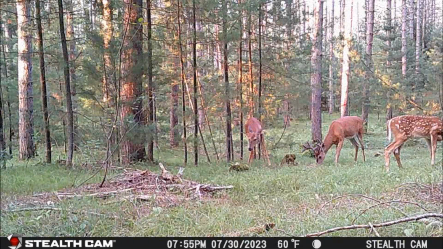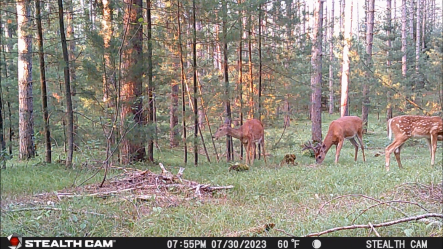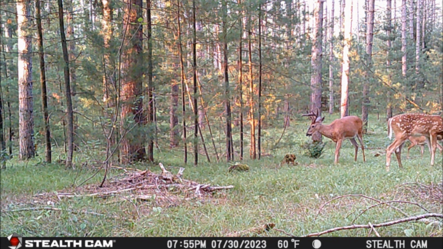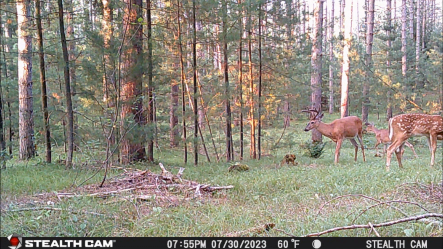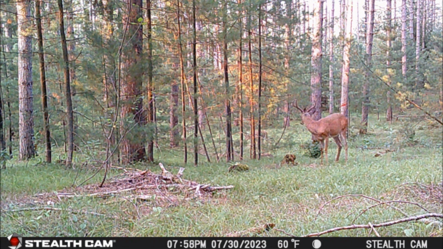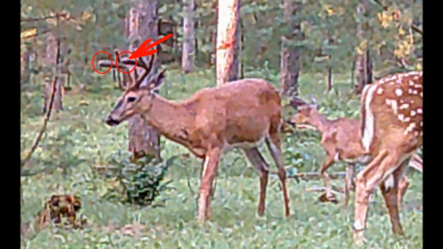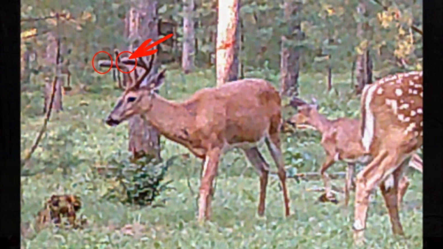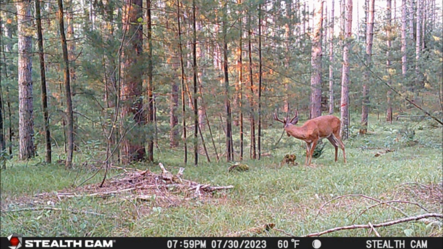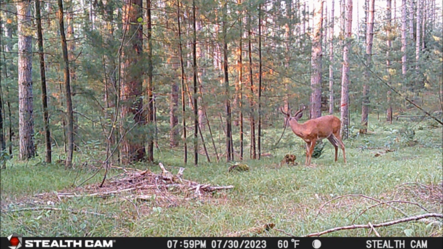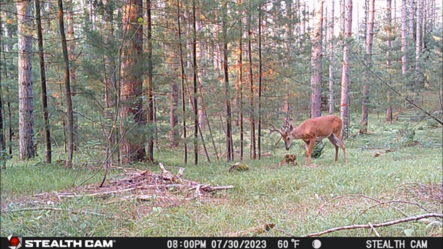Now, the same buck that appeared the day before at 7:23 p.m. makes a return appearance at 7:55 p.m. on the 30th, this time accompanied by a doe and a fawn. Again, I'm checking to see if the buck is a possible 10-pointer, but only one photo shows the possibility of a slight bump on one of his G4 tines. So the jury is still out. Hopefully we'll get a closer photo and be able to finally determine if he's an 8, 9, or 10-pointer.